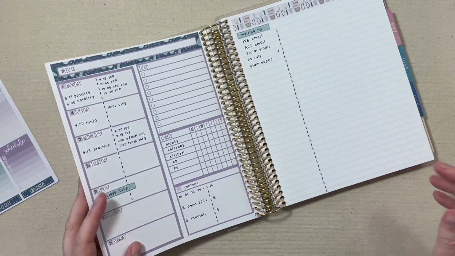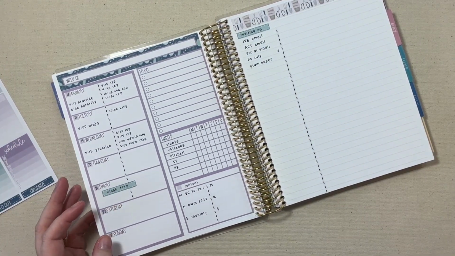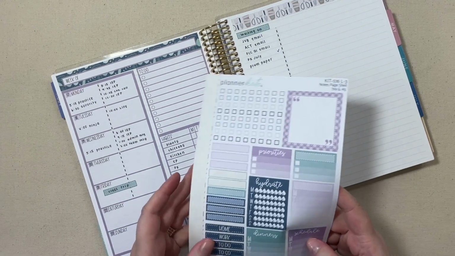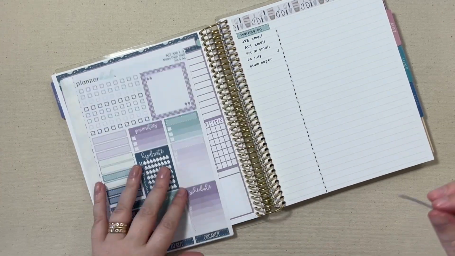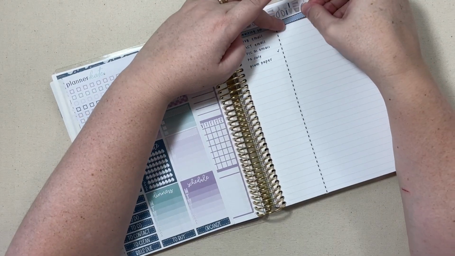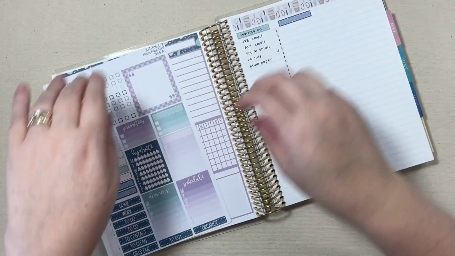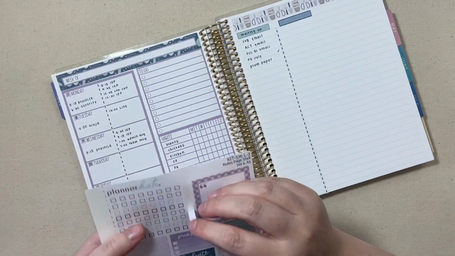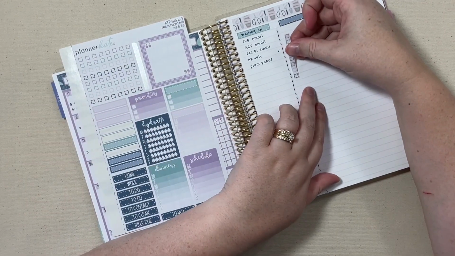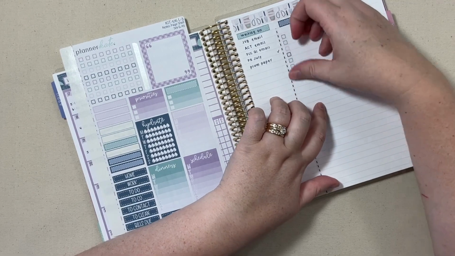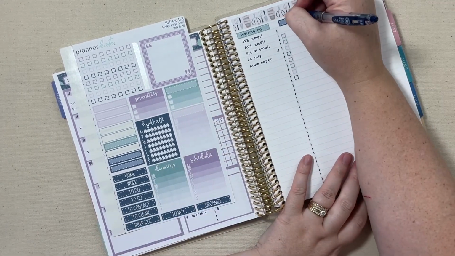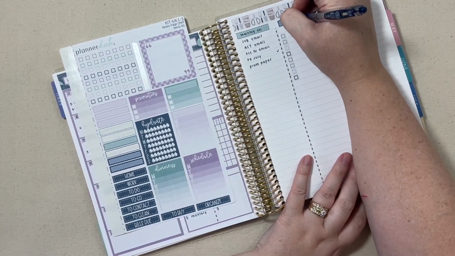All right, now I also had launch prep stuff because, as I've mentioned, this is Erin Condren LifePlanner launch season. We are in the thick of it right now. So there are some things that I wanted to do for that. And I'm going to make another little list here.